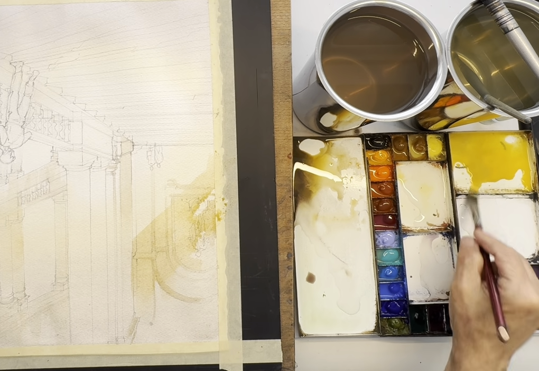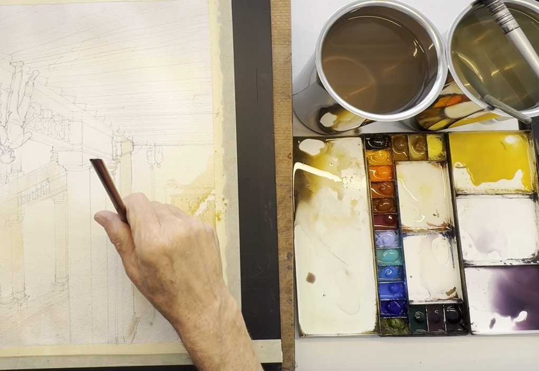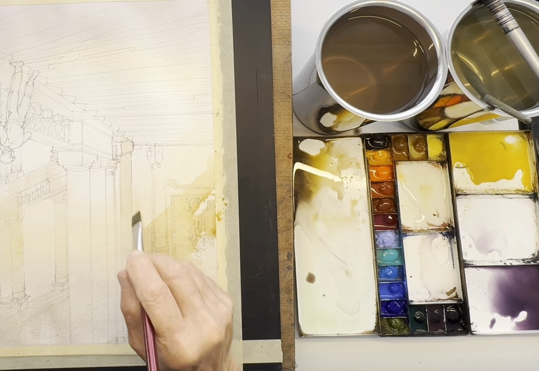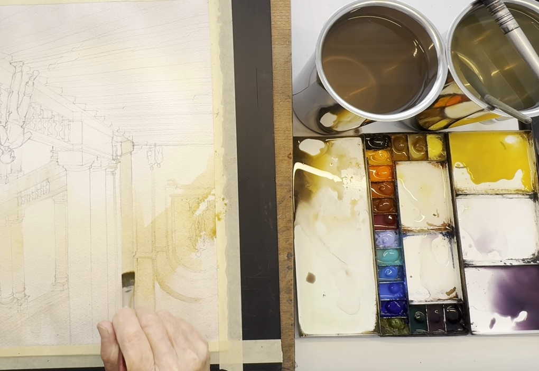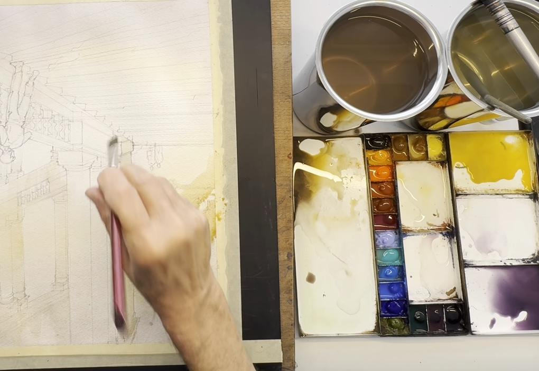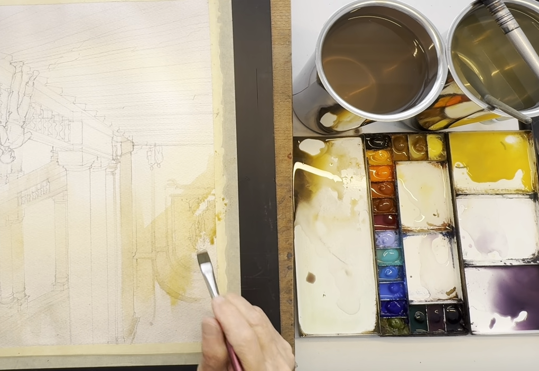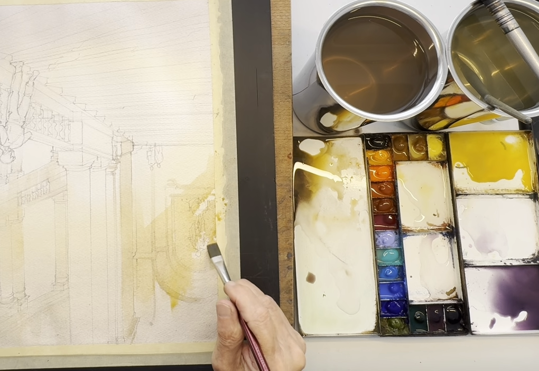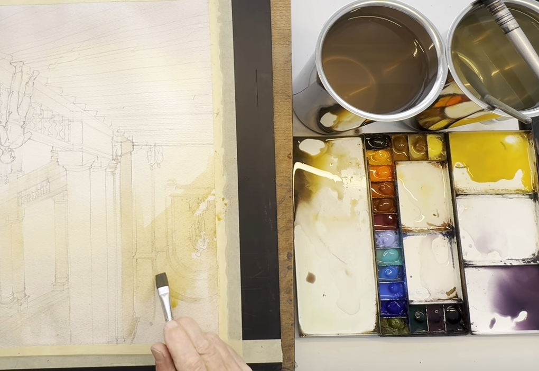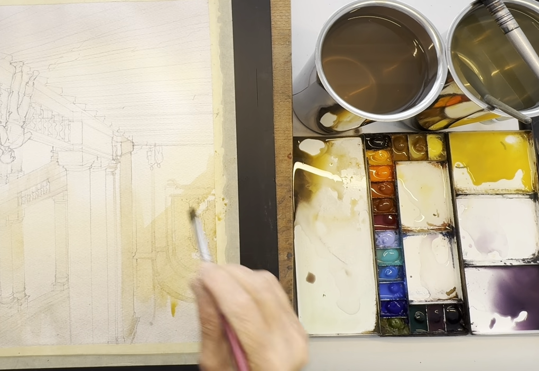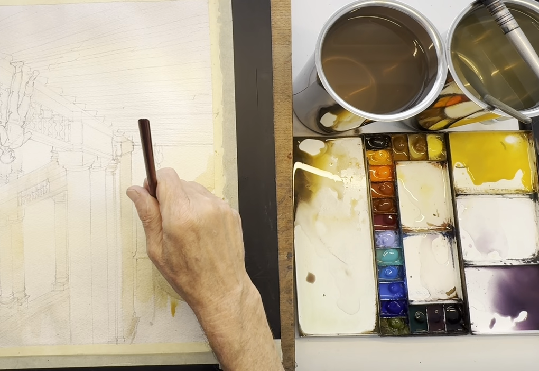So that is a little bit of that Daniel Smith permanent orange mixed with some yellow ochre. So it's yellowish, but mostly a light to mid-toned warm wash. Yeah, I think that was the thing to do. Now what I want to do is try to feather that into this whole area so it doesn't cause too much attention to itself.